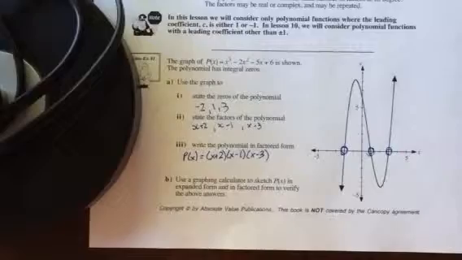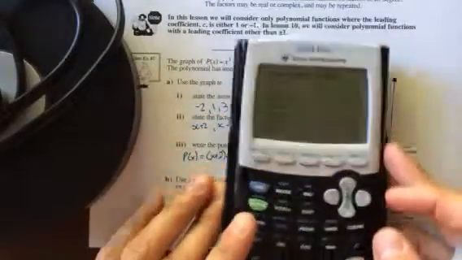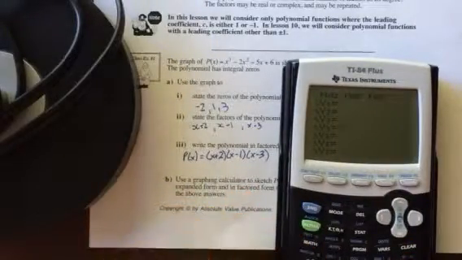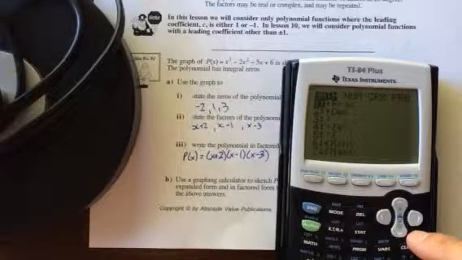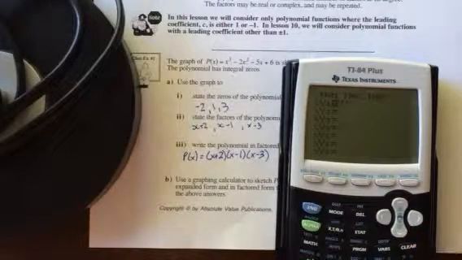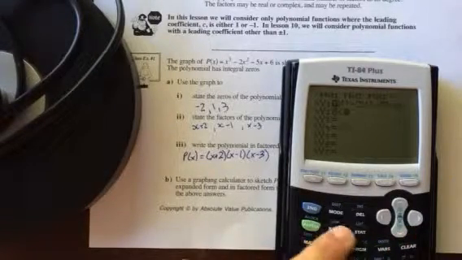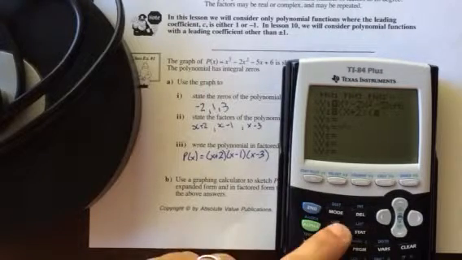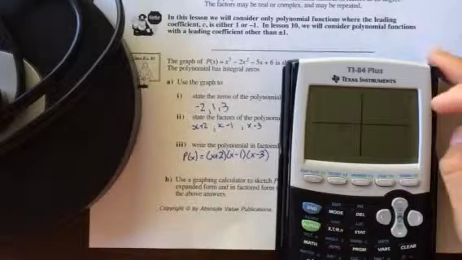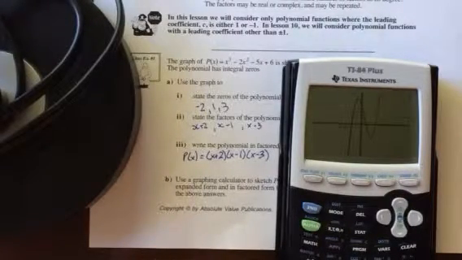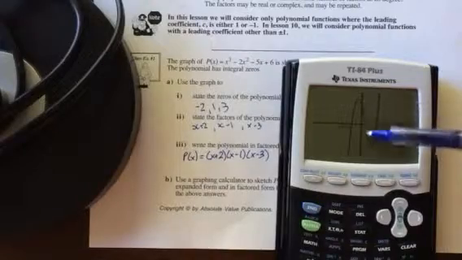Now, if we were to plug these graphs into our calculator, I would plug in my first function, which is just my polynomial. So x cubed minus 2x squared minus 5x plus 6, and x plus 2 times x minus 1 times x minus 3. And if I graph these, my two graphs should overlap. And so we're only going to see one graph here.